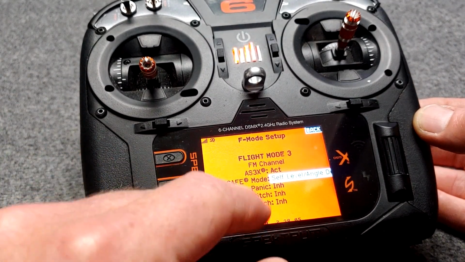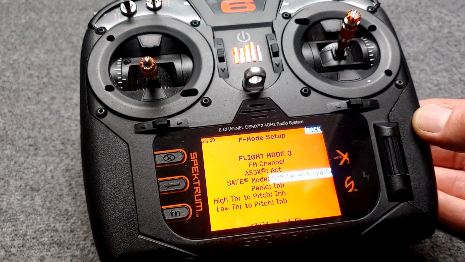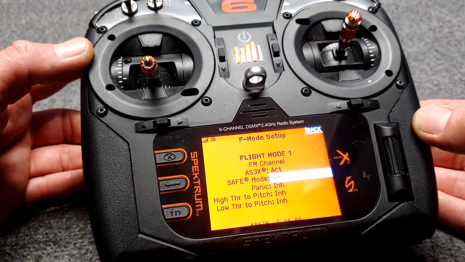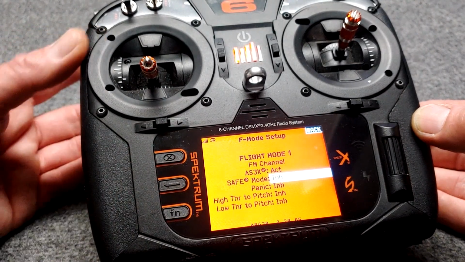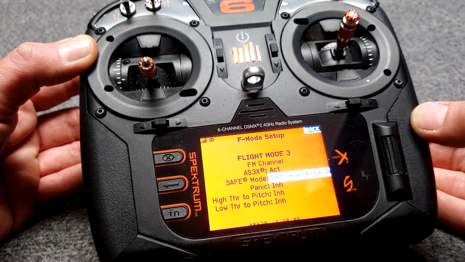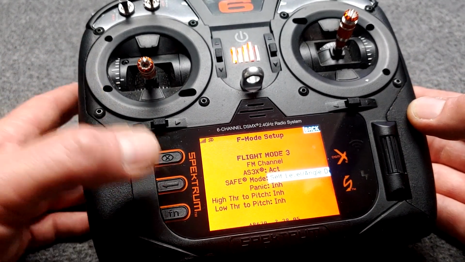So flight mode 3, AS3X active, safe, self-leveling angle demand. When I flip the switch forward, we only have AS3X active. Flip the switch back, AS3X and safe, self-leveling angle demand. Back.